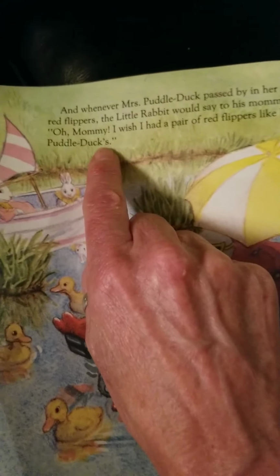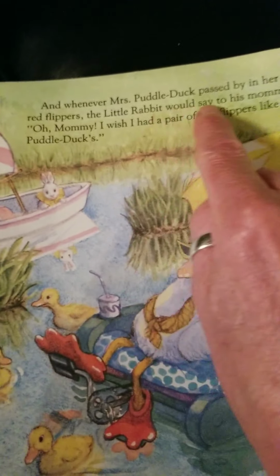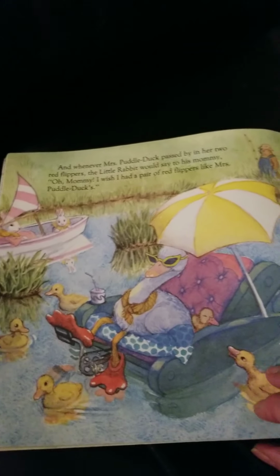Notice here we can see quotation marks around this part of the writing, and that tells me what to do with my voice. It tells me to use my voice like I'm the little rabbit.